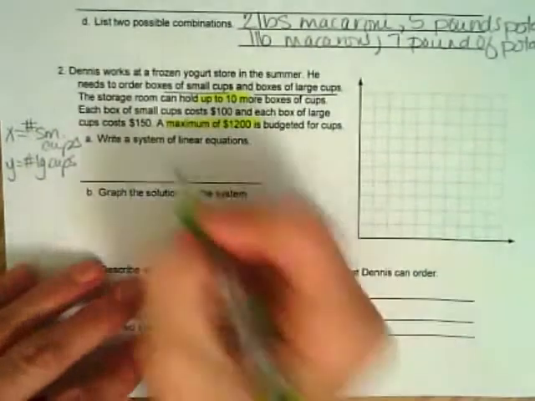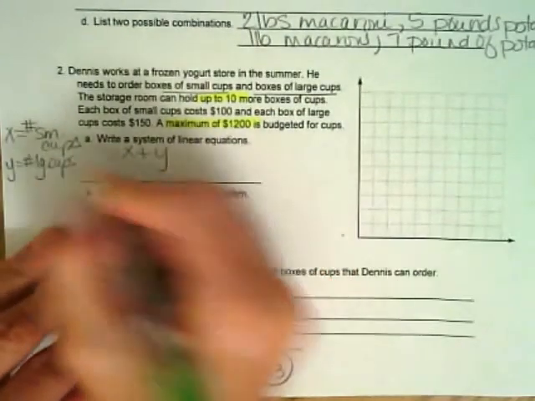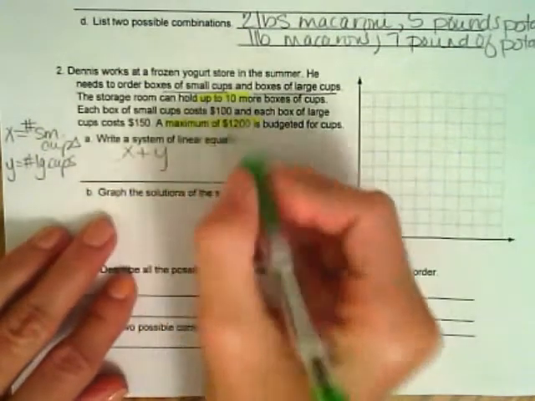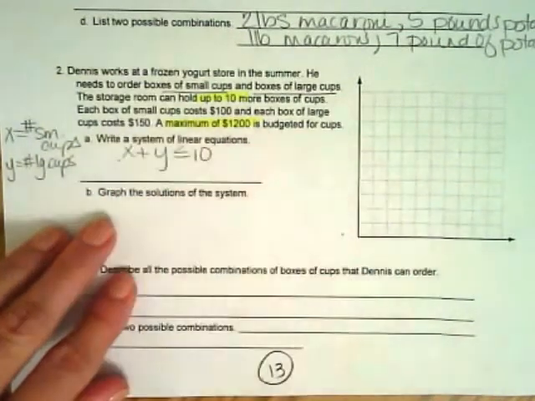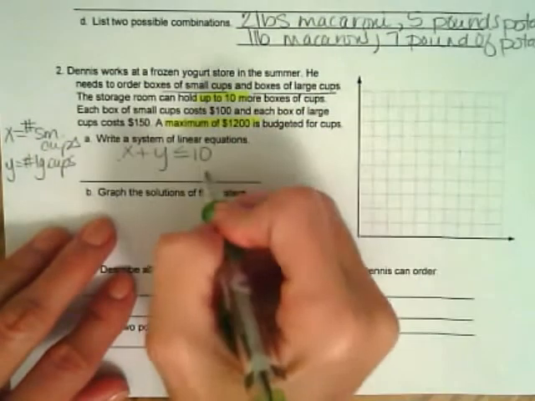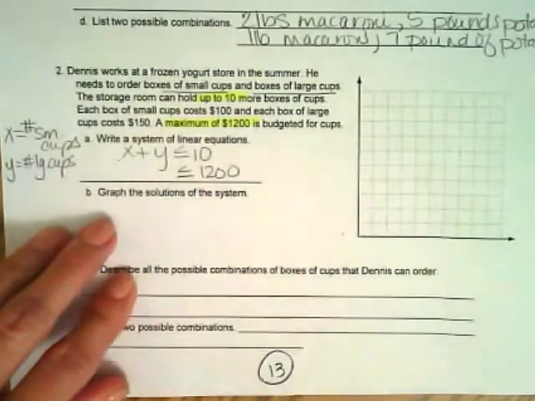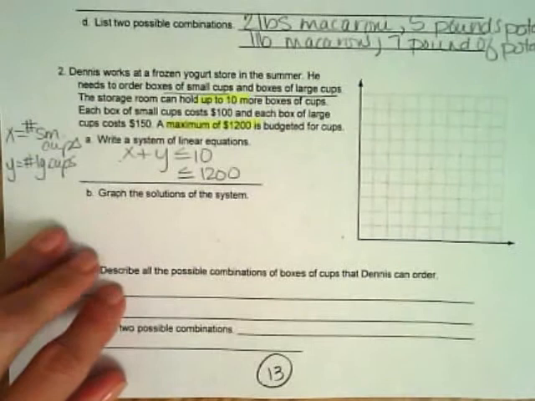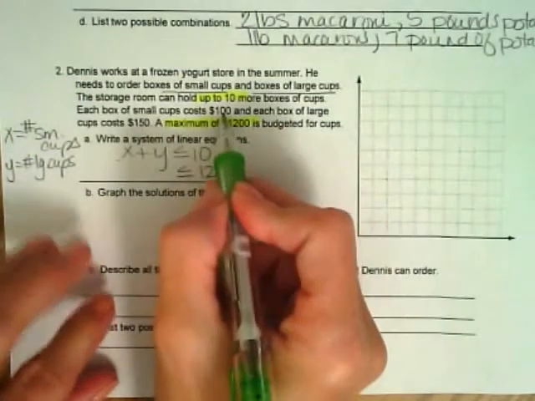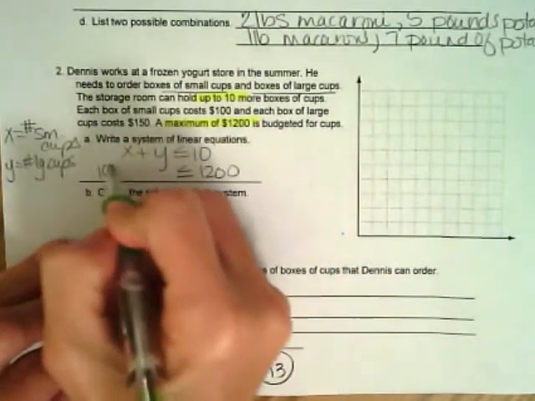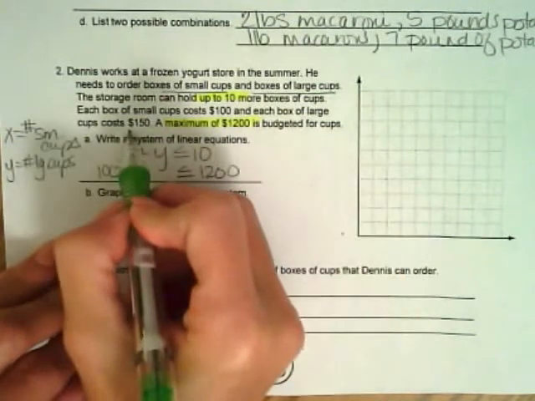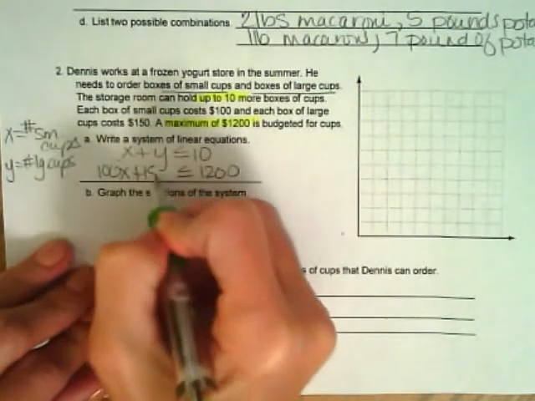Okay, so what am I going to be ordering? X plus Y, because small cups and large cups, up to 10 is less than or equal to 10. Now, how much are we spending? A maximum of $1,200. And how much is each? 100 are for small cups, and 150 are for large cups.